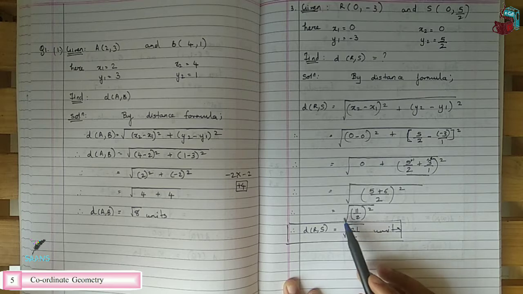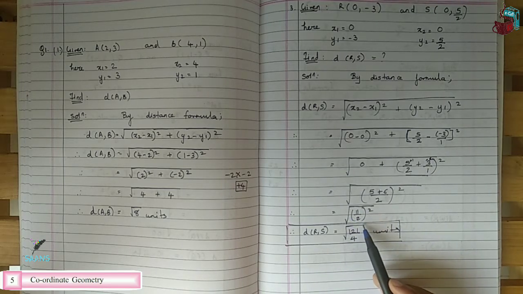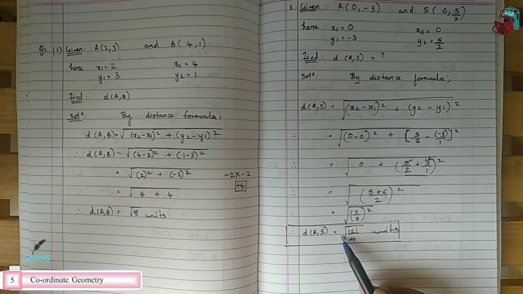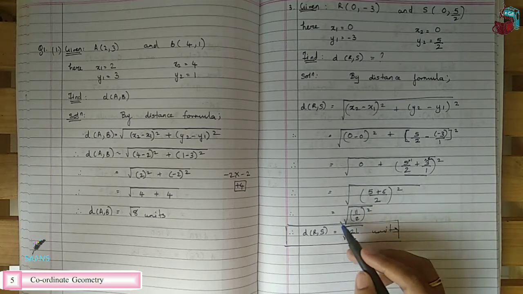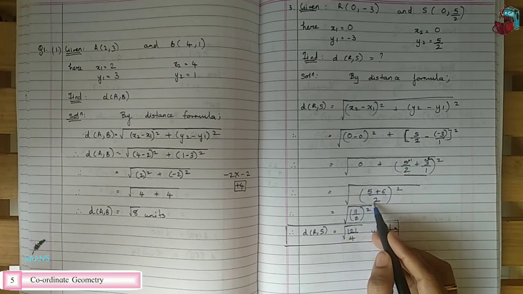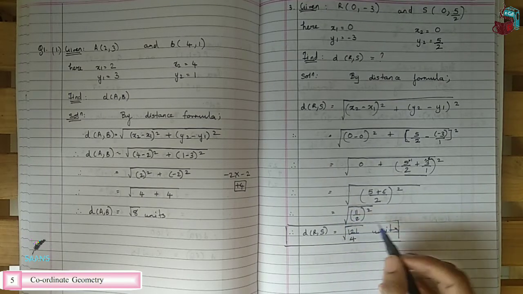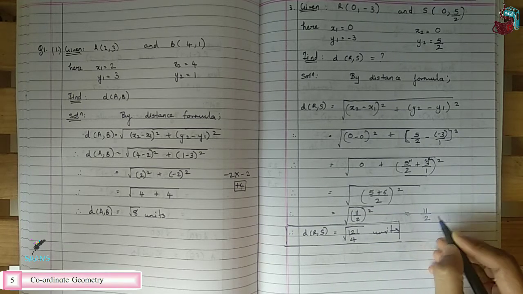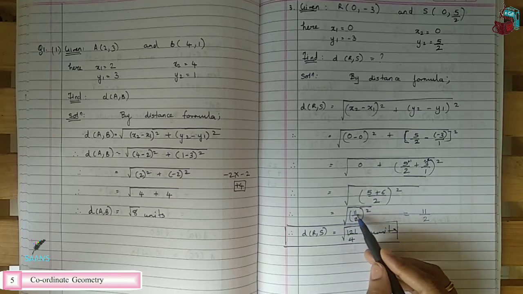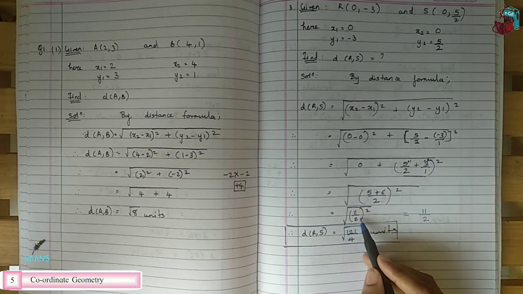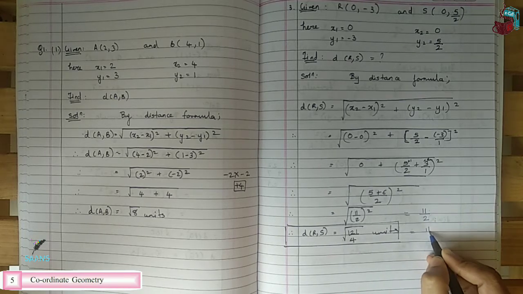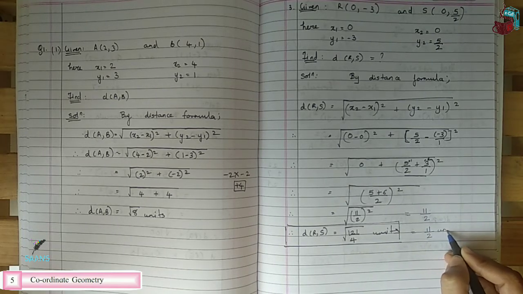Distance between RS is under root 11 the whole square upon 2, 11 upon 2 the whole square. So I opened it and wrote it as under root 121 upon 4. But as we see over here, when the under root sign is there and inside there is a square, a direct answer would have been 11 upon 2, because under root of 11 square is 11, under root of 2 square is 2. So your answer can be directly 11 upon 2 units.